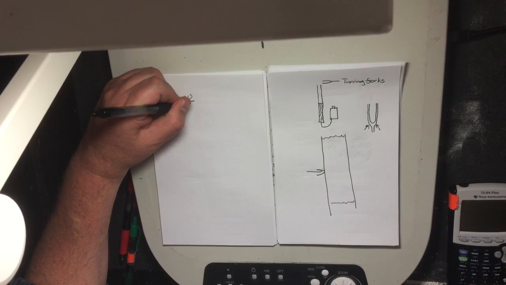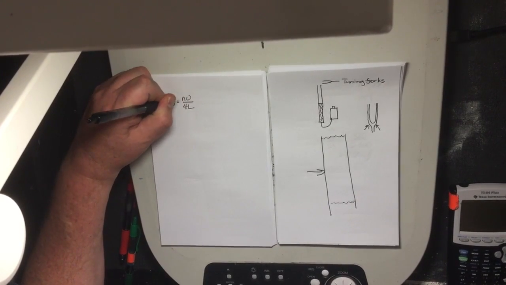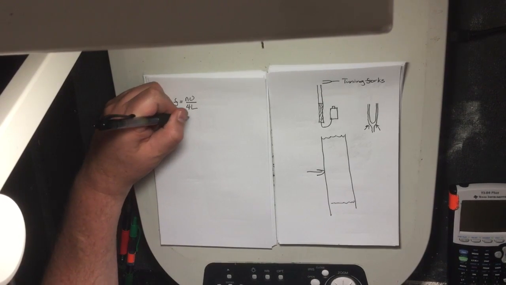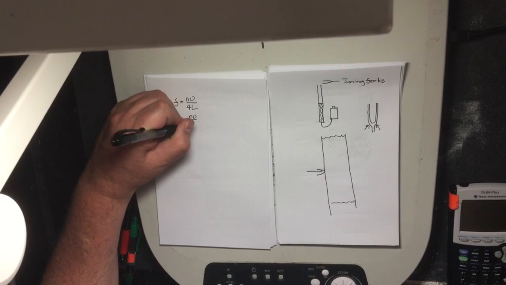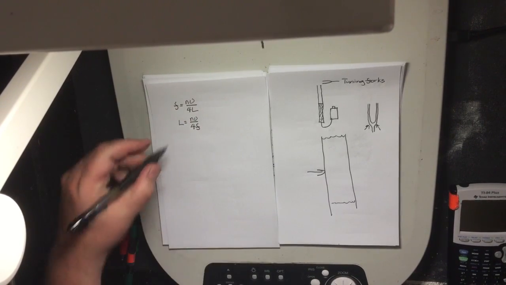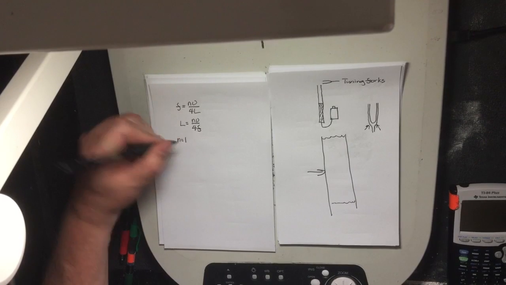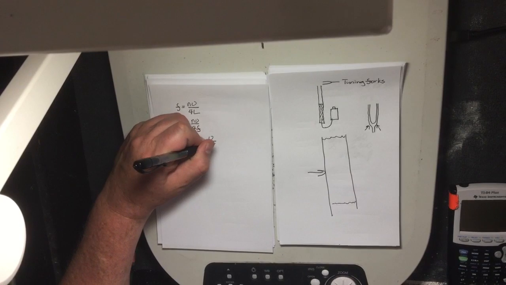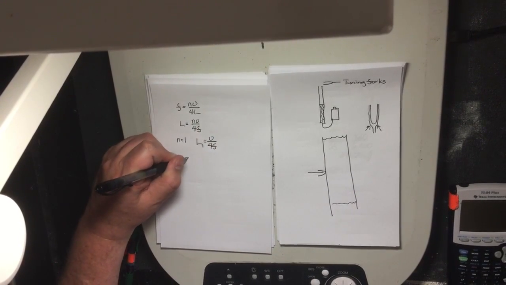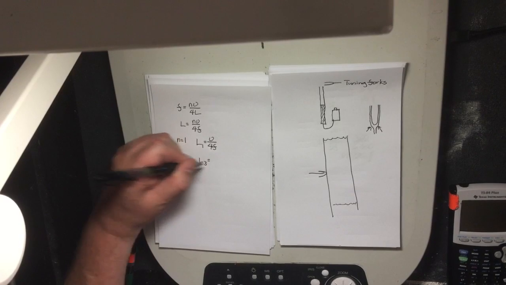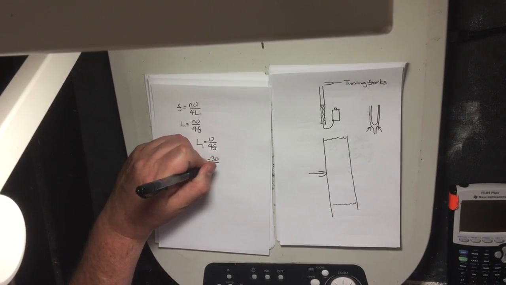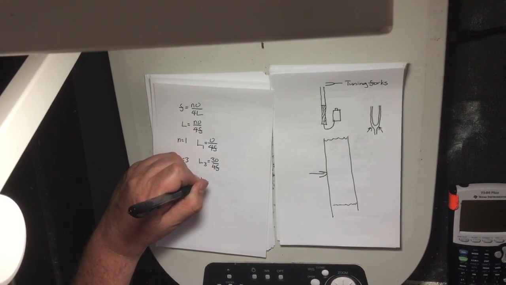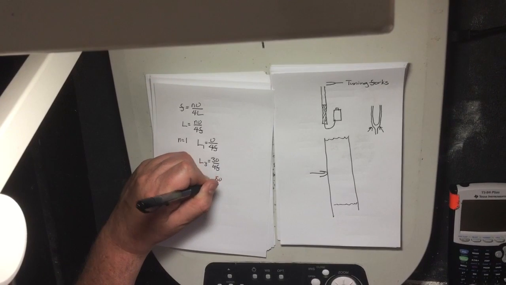NV over 4L will give you the frequency. Rearranging this, L is equal to NV over 4F. N equals 1 means that length L1 is V over 4F. N equals 3, L3, is 3V over 4F. And N equals 5, L5, is 5V over 4F.